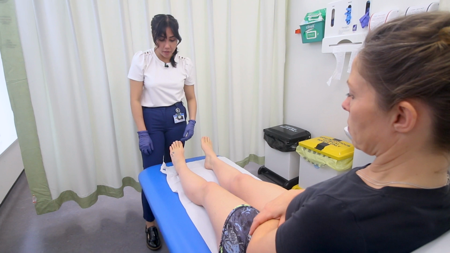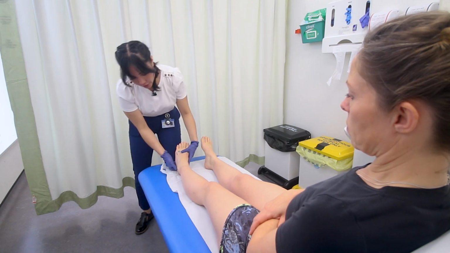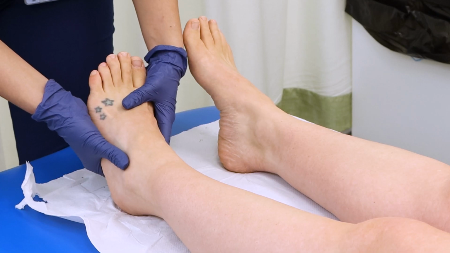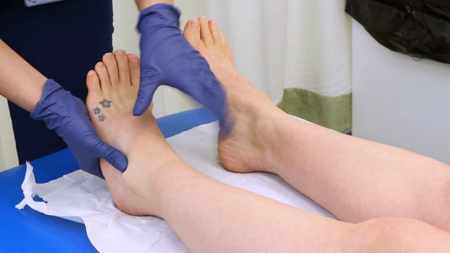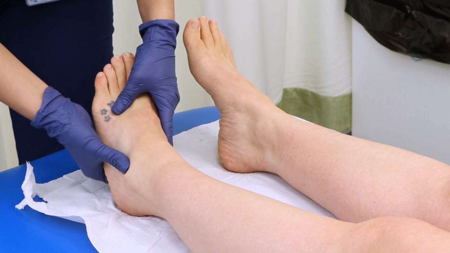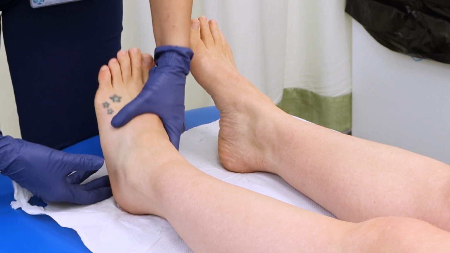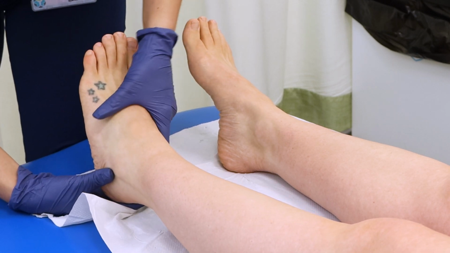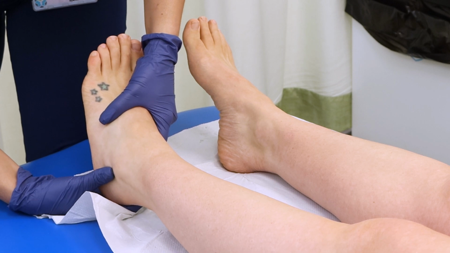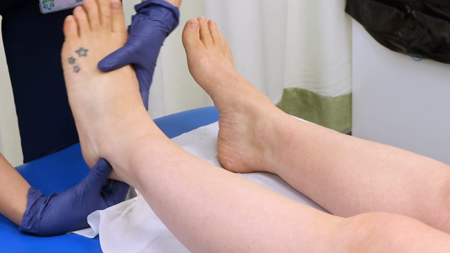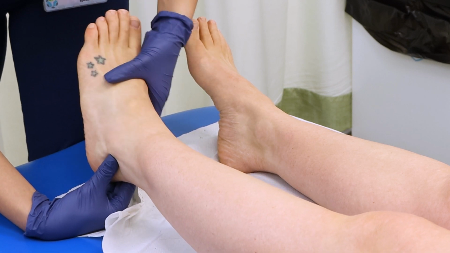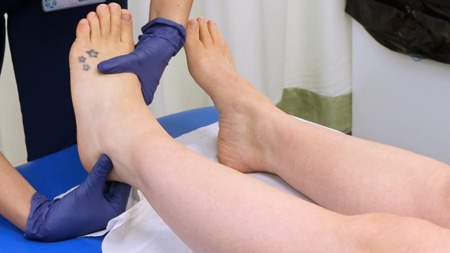We'll now assess the ligament structures. Laterally, you have the anterior talofibular ligament here, inferior and anterior to the lateral malleolus, or ATFL for short. The calcaneofibular ligament, or CFL, is located just inferior to the lateral malleolus here. And the posterior talofibular ligament, which is posterior to the lateral malleolus here.